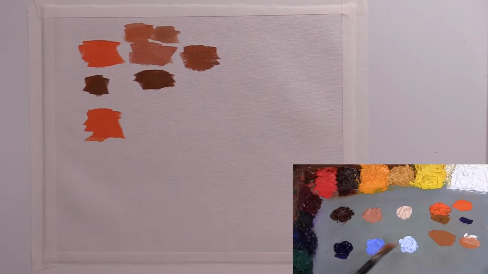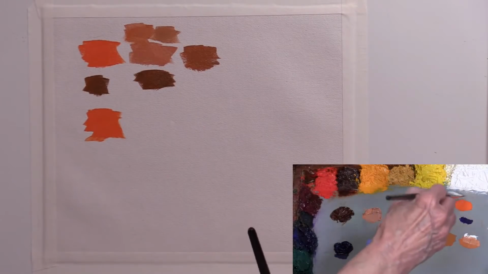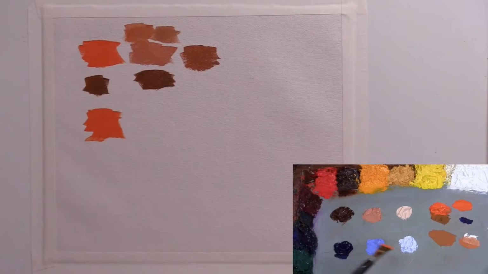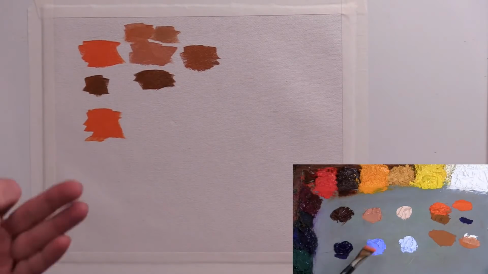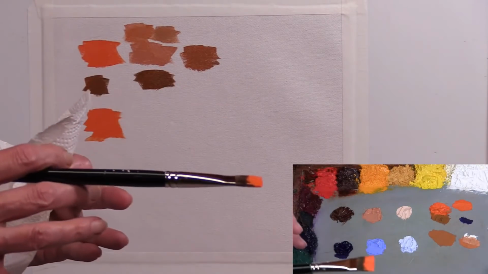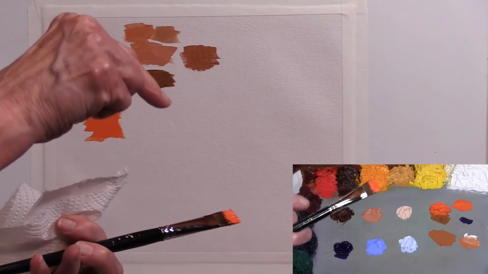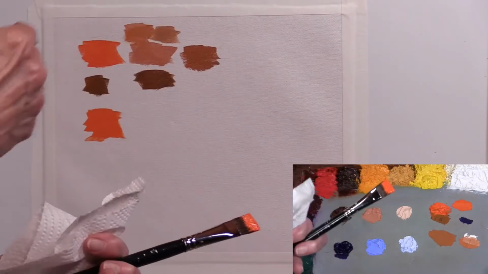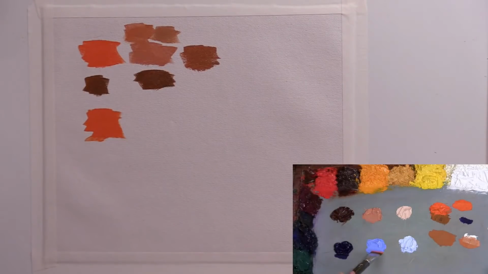So I will load this brush again just with the saturated orange. I'll move into the middle value. Remember I said the value is middle. So I need that value to desaturate it at the same value. So I'll move into the middle value of the ultramarine blue and add just a little bit.